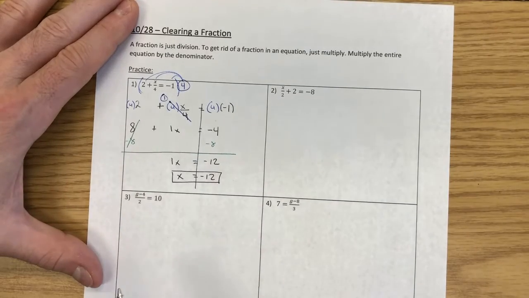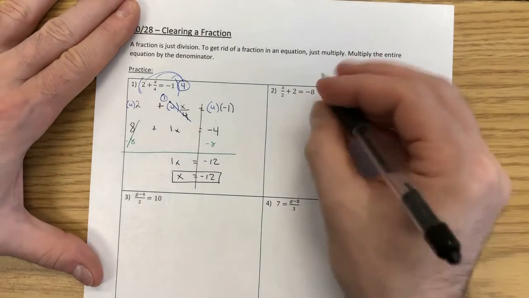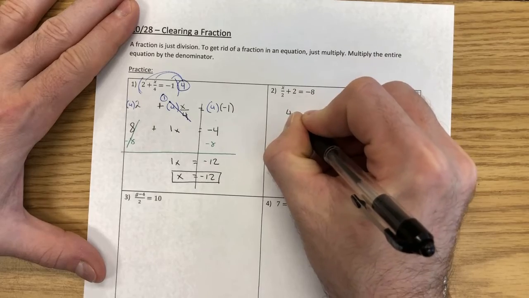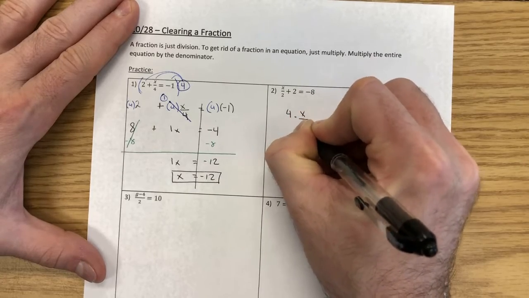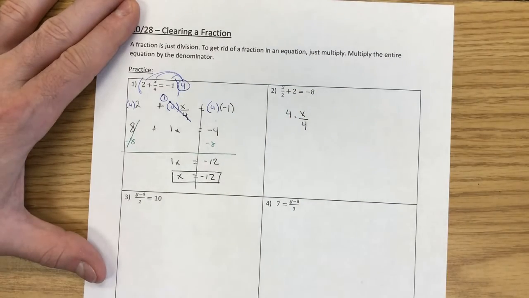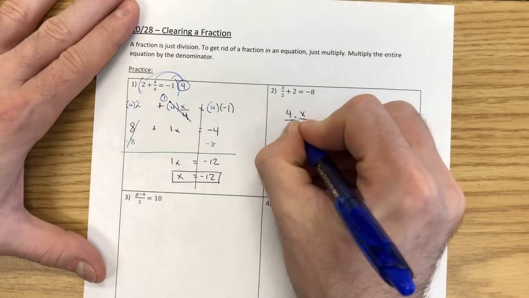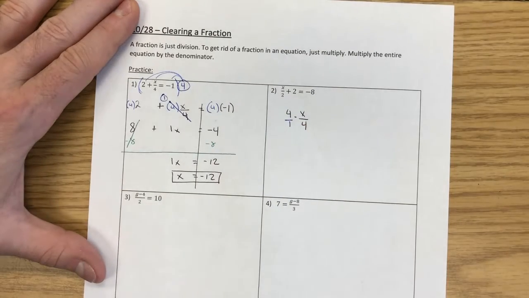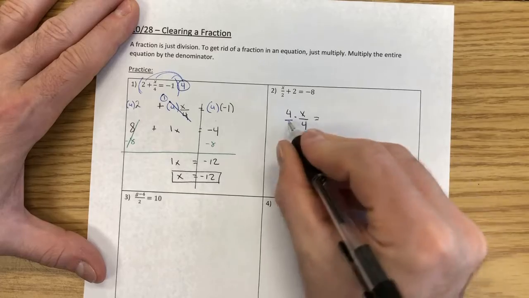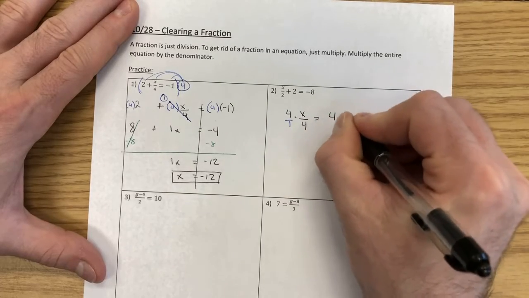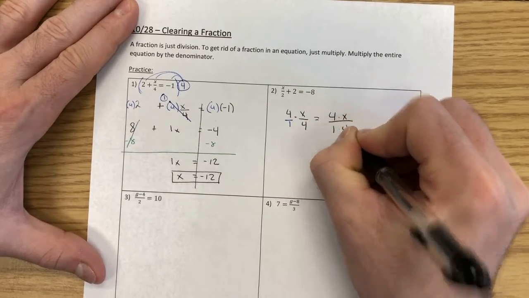And so some of you might be asking, well, how does that cancel out? And the idea is based off of what we see over here. If I have a 4 times an x over 4, the first thing I need to do is understand that that 4 has to be over a 1, which is going to lead us to the ability to rewrite this expression as 4 times x over 1 times 4.